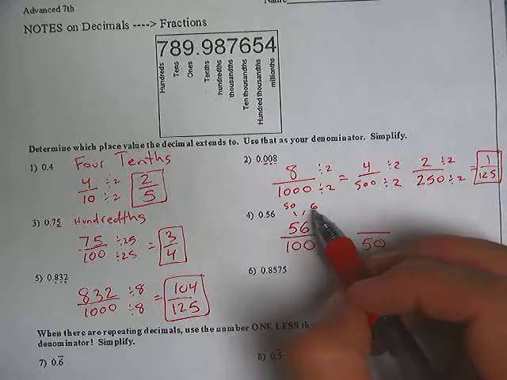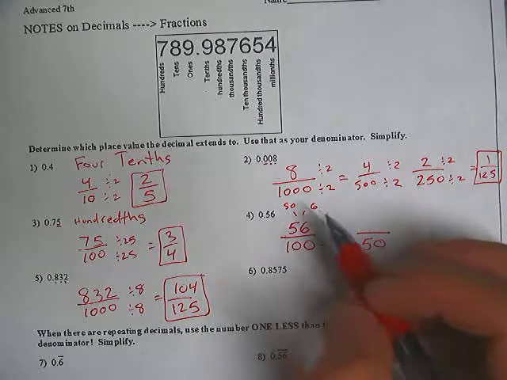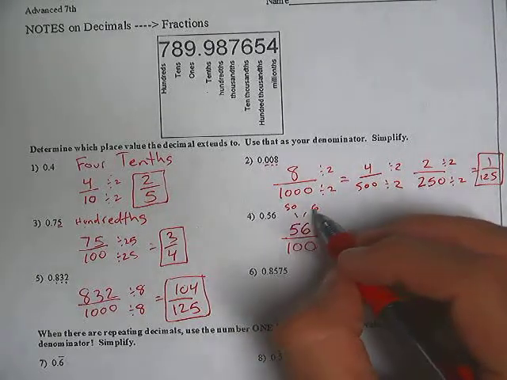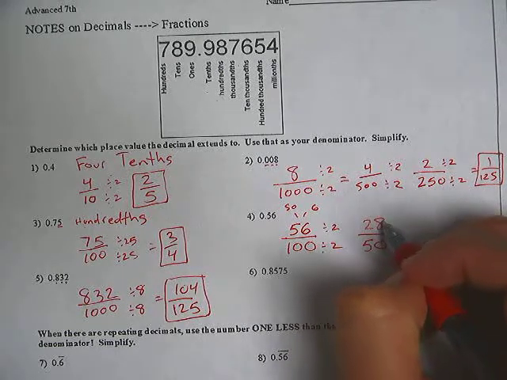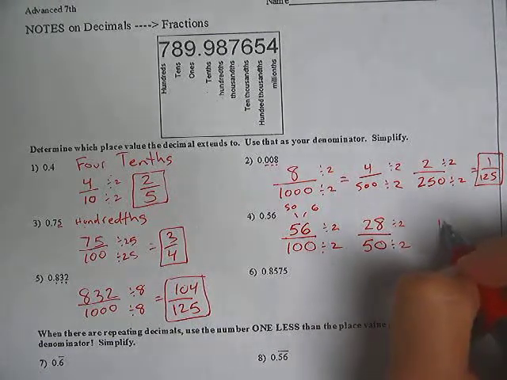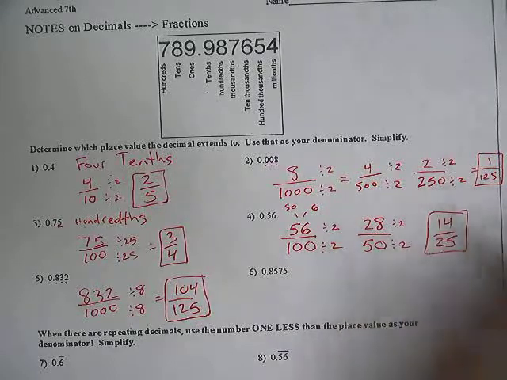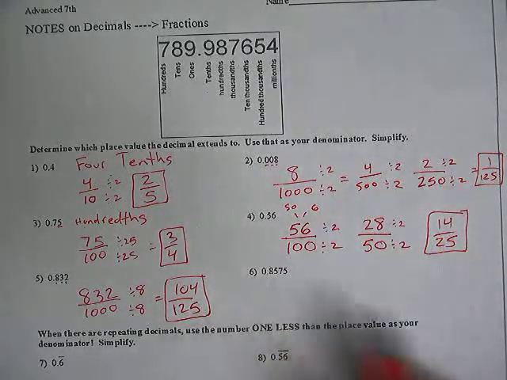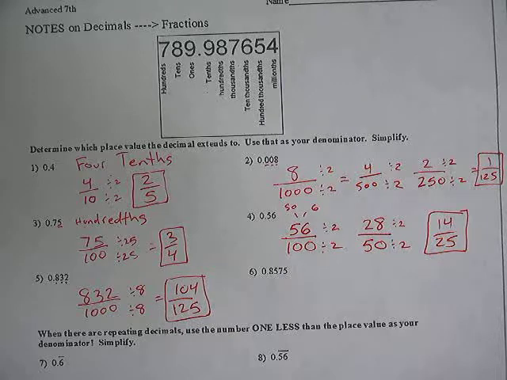But what if I split this into 2 pieces? 50 and 6. I know half of 50 is 25, and I know half of 6 is 3. So what if I put them together? 25 and 3, I get 28. So half of 56 is 28. I can still divide by 2. So I'm going to get 14 over 25.